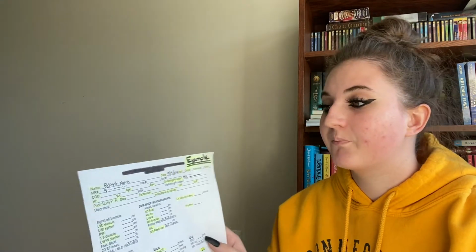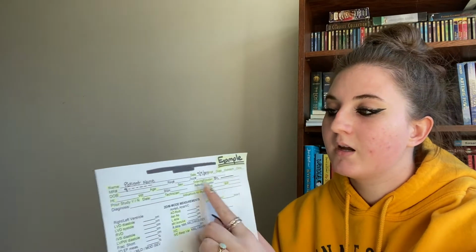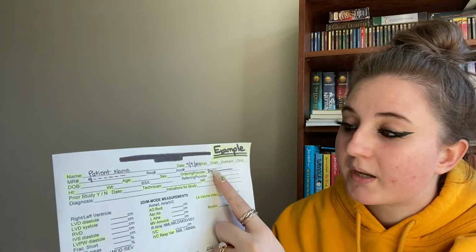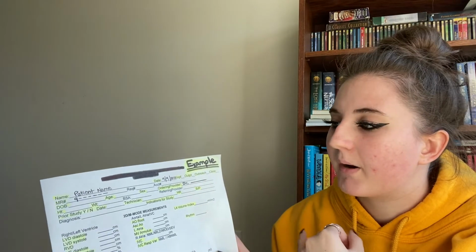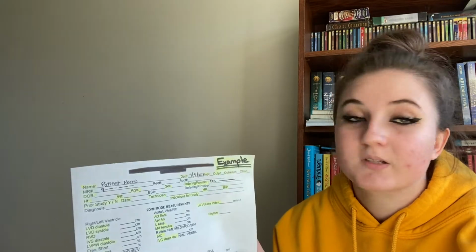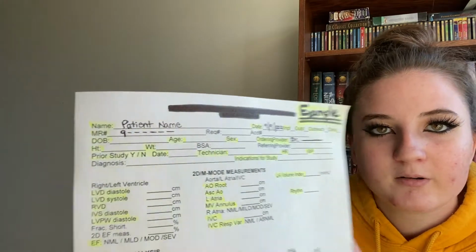I found a lot of people like to be called by nicknames. So patient name, the date of the scan, whether they're an inpatient, outpatient, outreach, or a clinic. I usually do inpatient or clinic because those are the two places that I work at. Their MRN number goes up there.